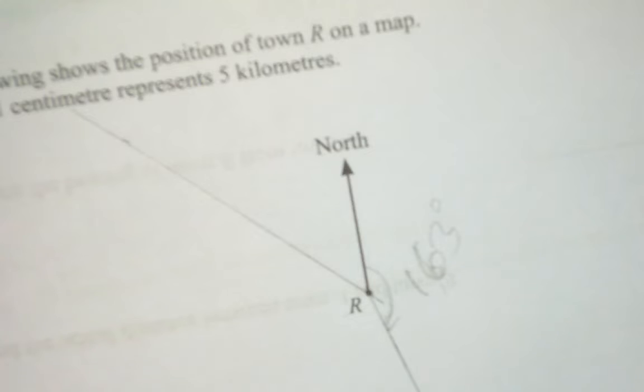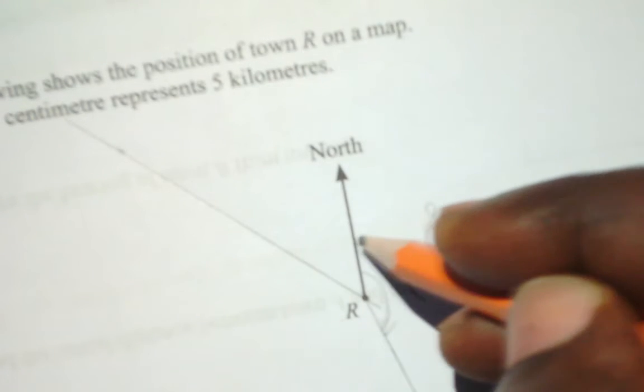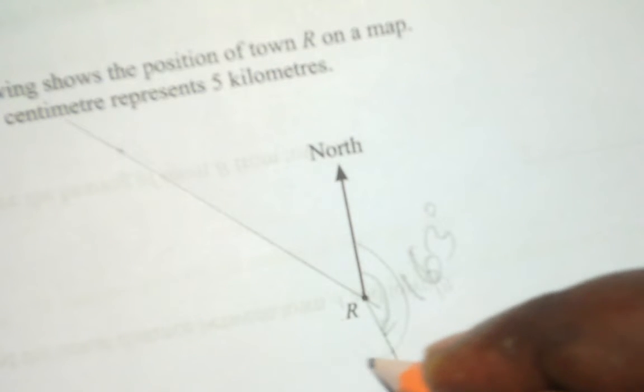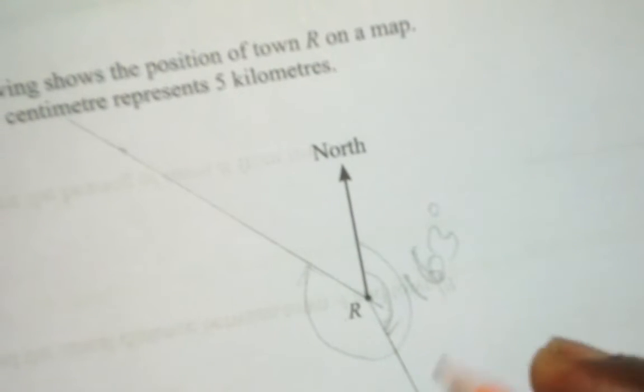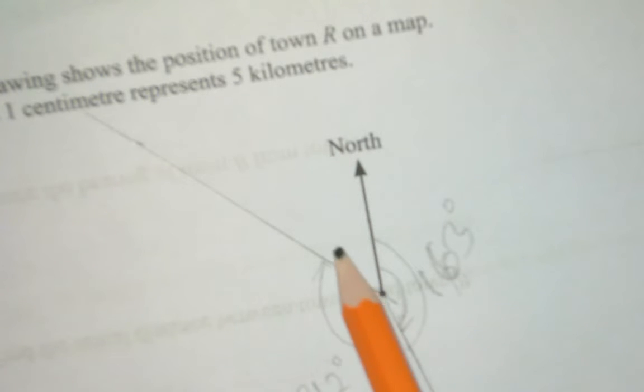That's it right there. So this angle from here down to this place is the required bearing, which is 312 degrees. And we got that by subtracting 312 from 360, which gives us 48.